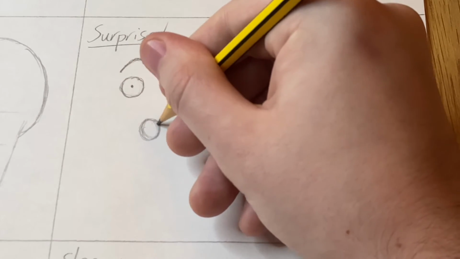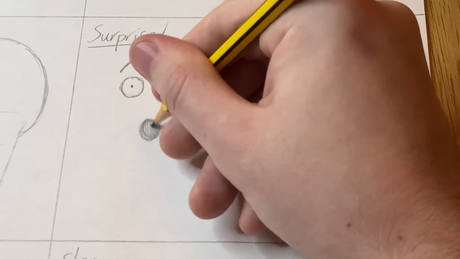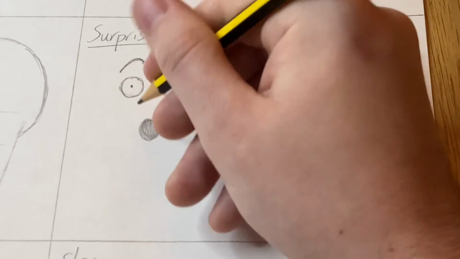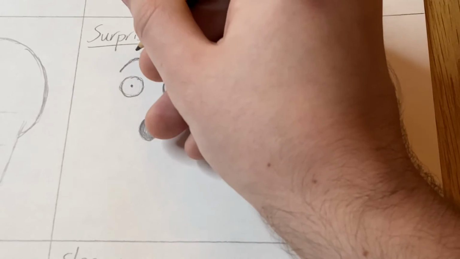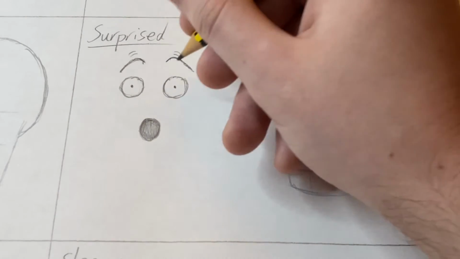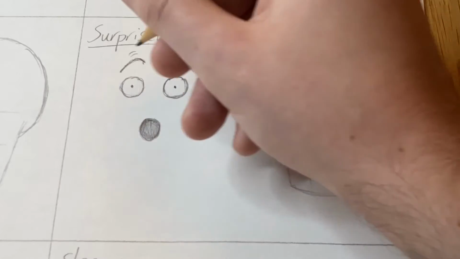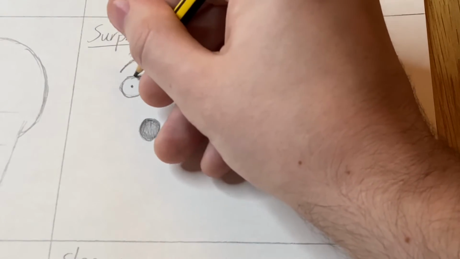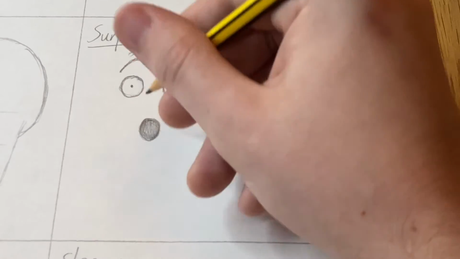So another circle, shaded in. And more tension points if you do want them on the eyebrows. But other than that, that is the surprised face completed. Like I said, very simple, but it is a very effective face to have as well.